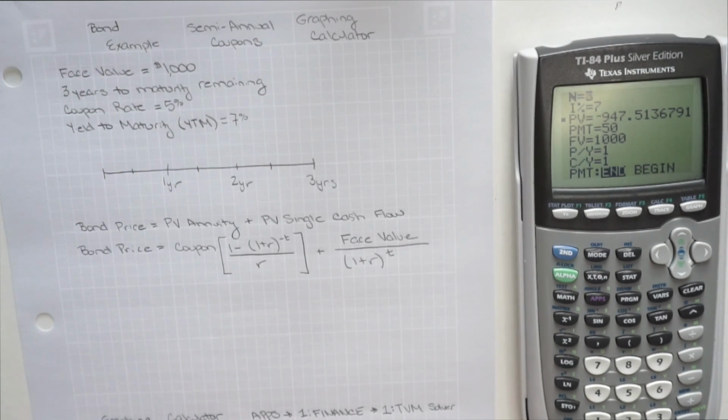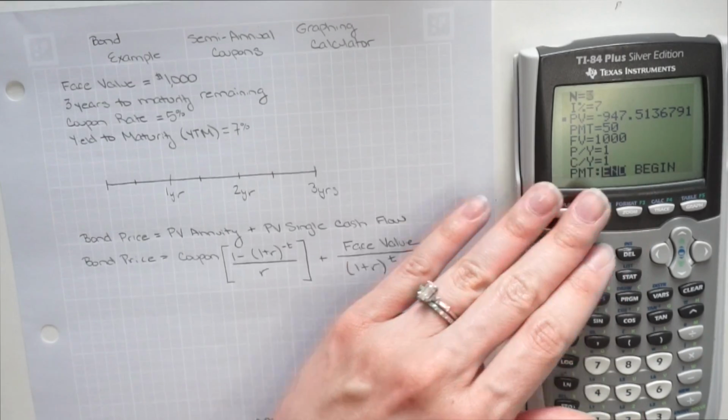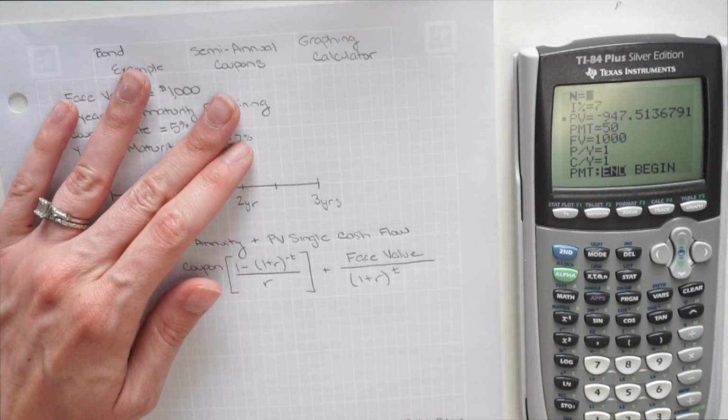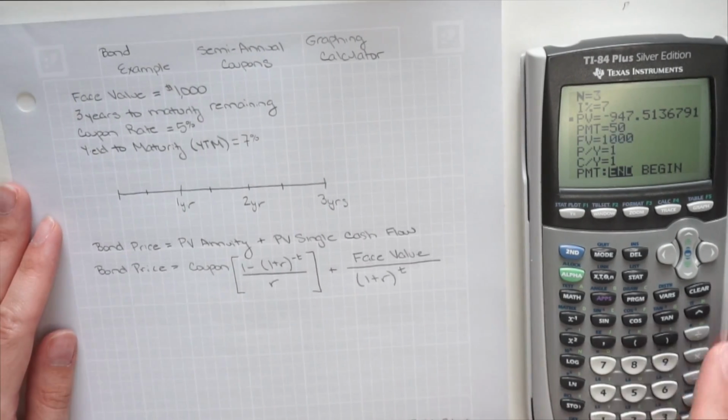Today I'm building off of one of my previous videos, which was a bond example using annual coupons. And here I'm going to be showing you the time value of money equation and also the time value of money function, now for a bond with semi-annual coupons instead. So we're going to see what changes between the two versions.